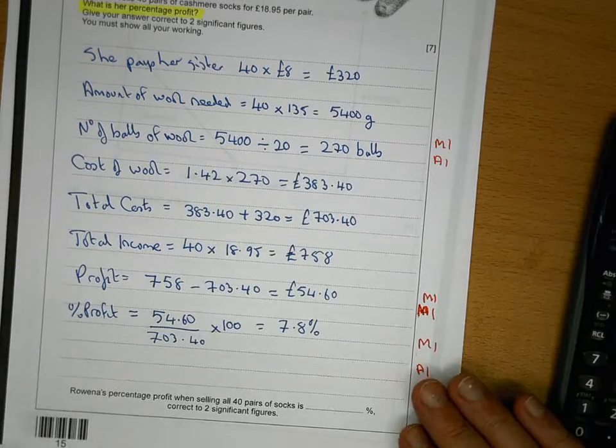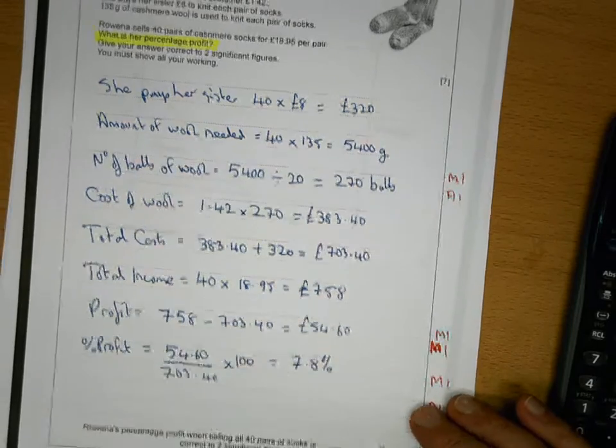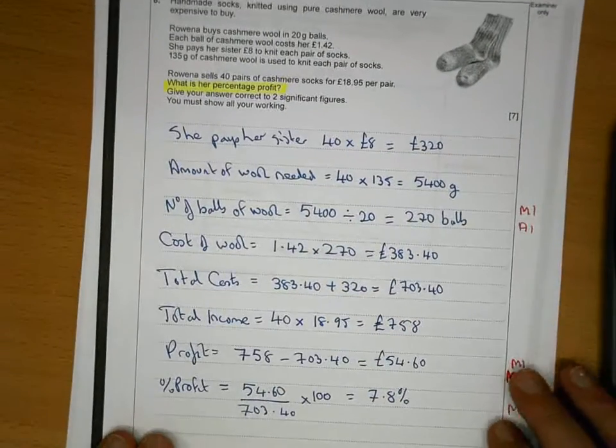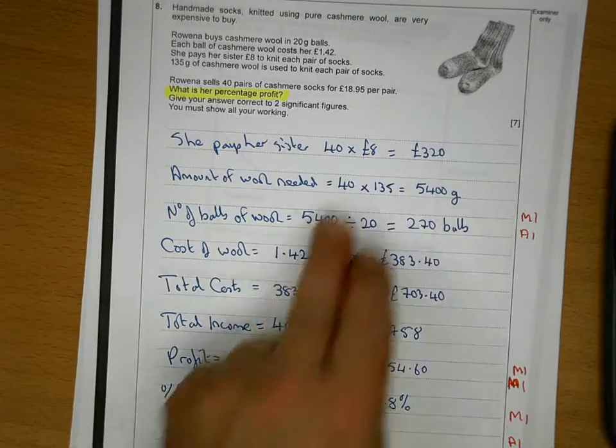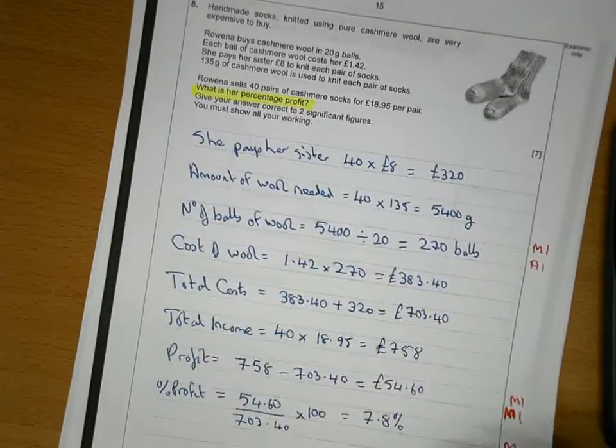So that was a very difficult question. Lots of intermediate students found that difficult because there's so much information. Okay, the last question.